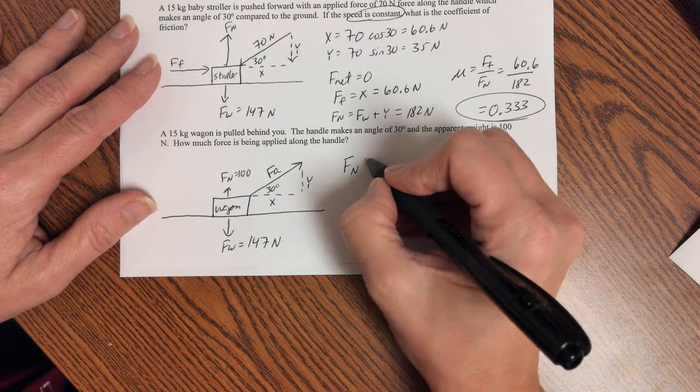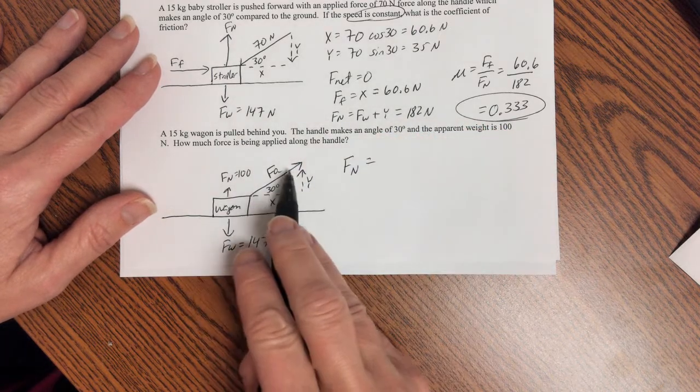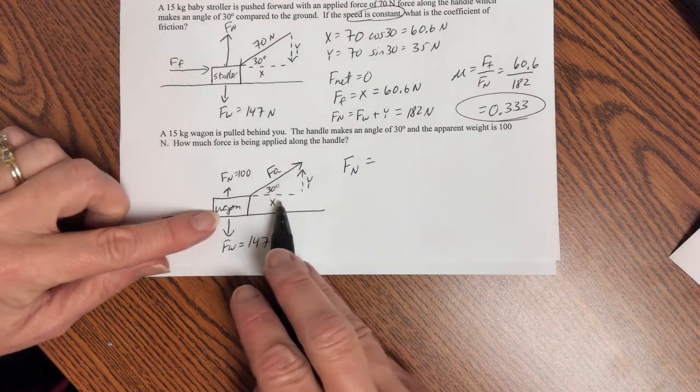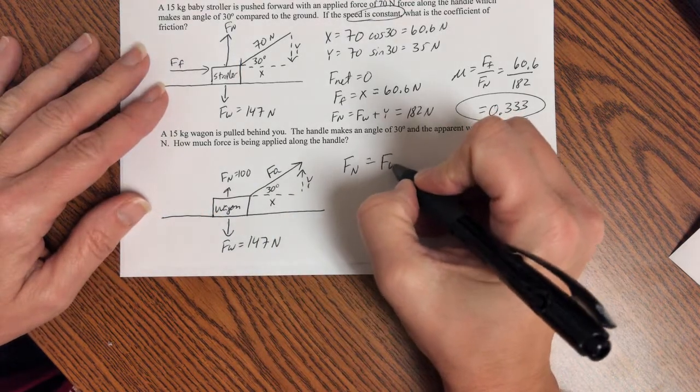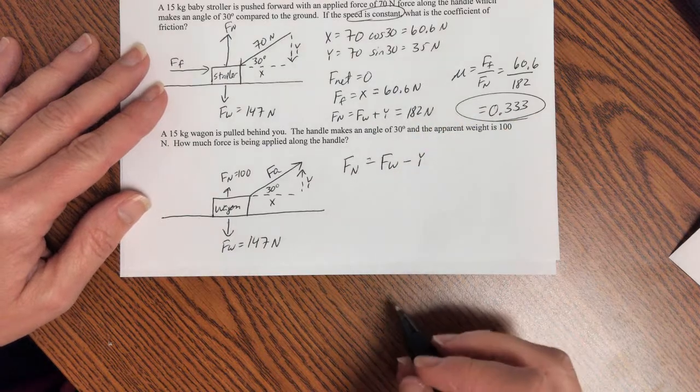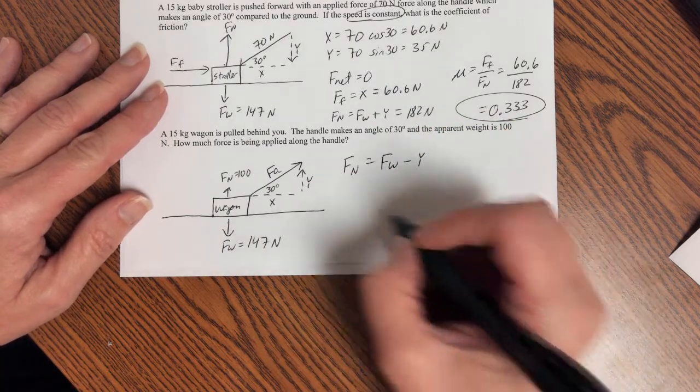Normal force is apparent weight. When you apply a force up at an angle, as far as the ground is concerned, the object seemingly got lighter. So it's the actual weight minus the y component of the applied force.